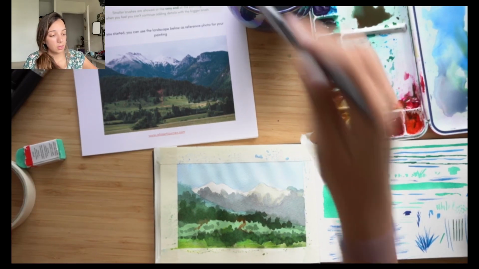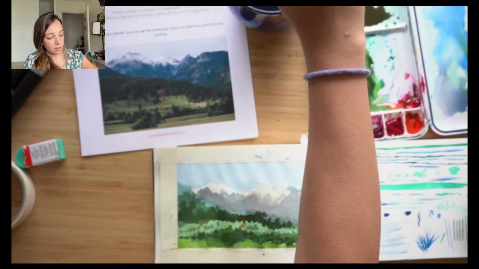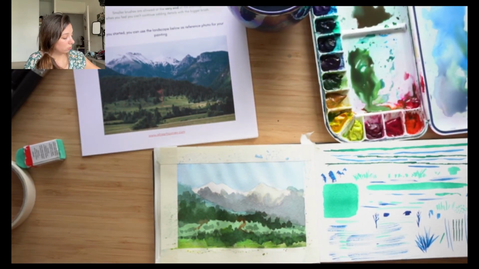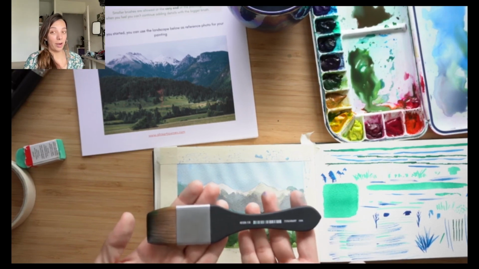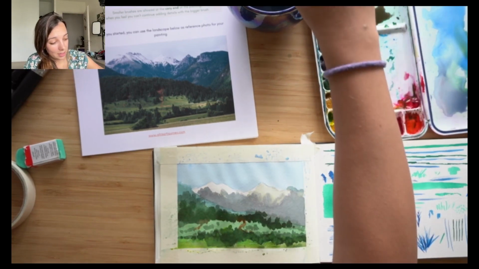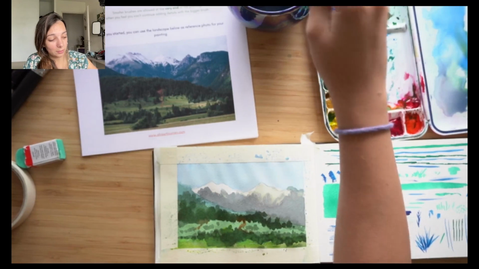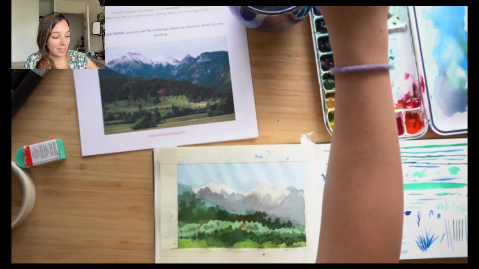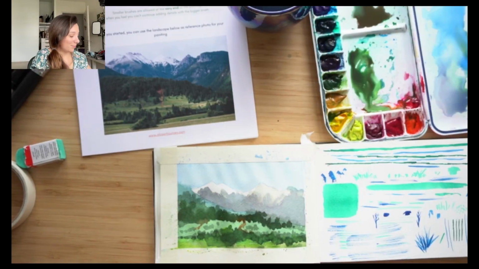But for me, this is a nice experiment to do. And I never painted this with this big brush before here. I mean, I painted with the big round one, but not with the flat one. That's also interesting to see.